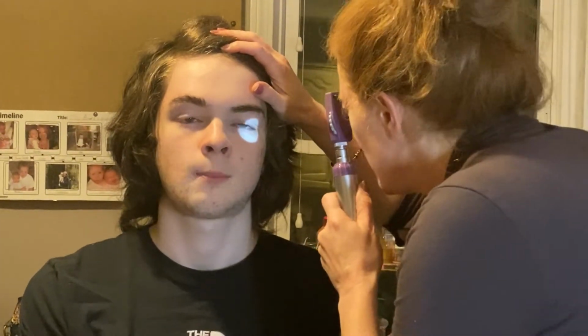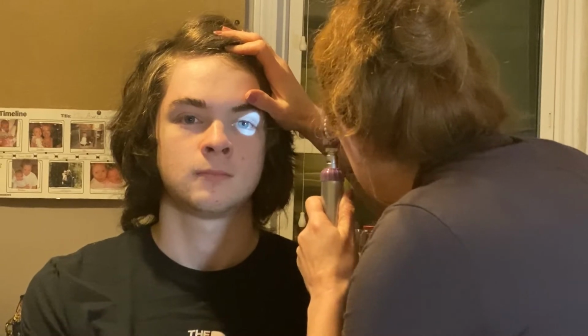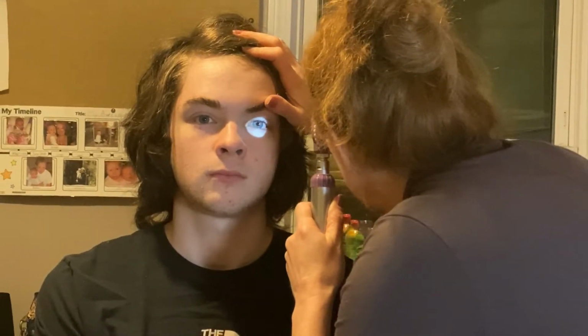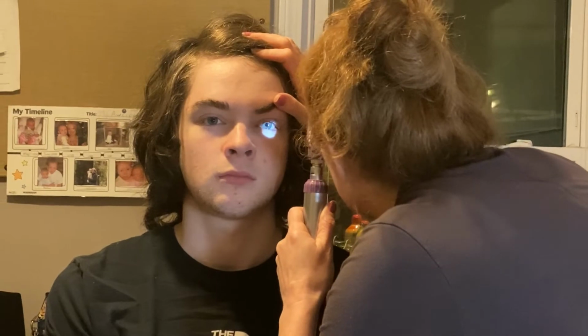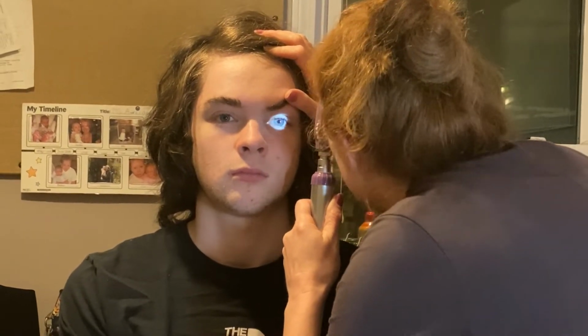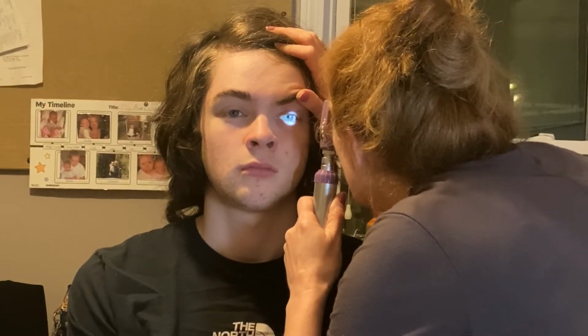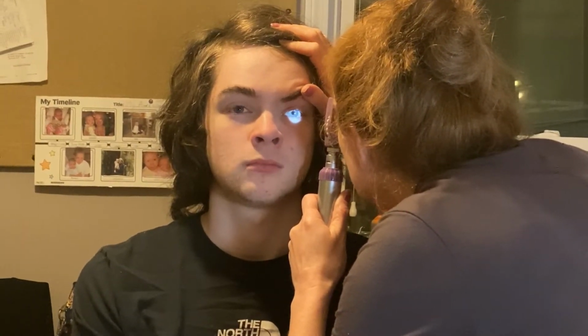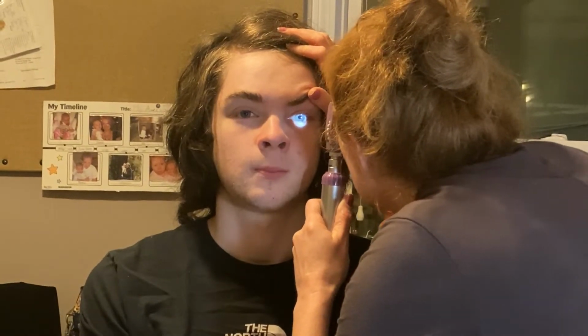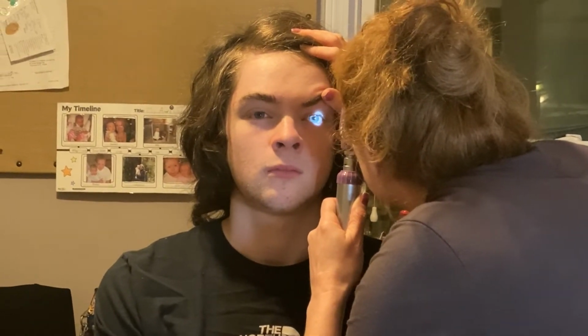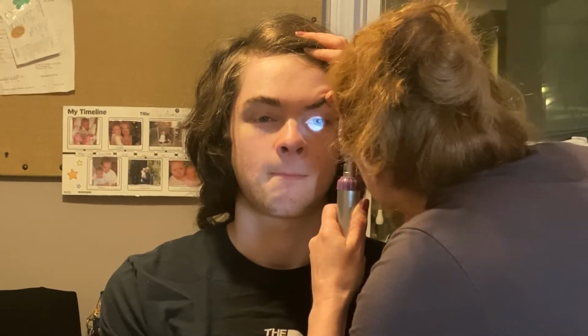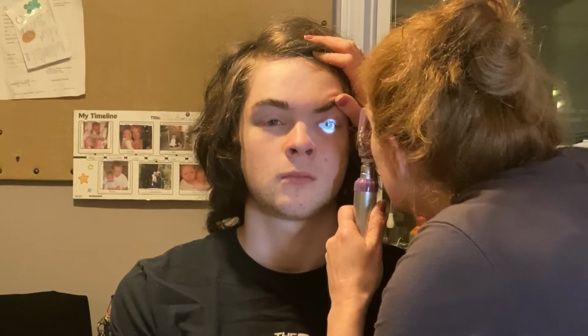So if you look straight ahead to an object on the wall, perfect, red reflex. Just gonna move closer. Perfect, there we go. Optic nerve is normal color, there's clarity, no hemorrhages, vessels, arteries and veins visible. Now if you can look into the light, macula is normal, no hemorrhages or lesions.